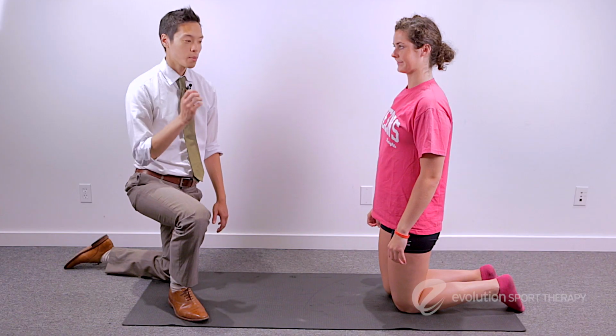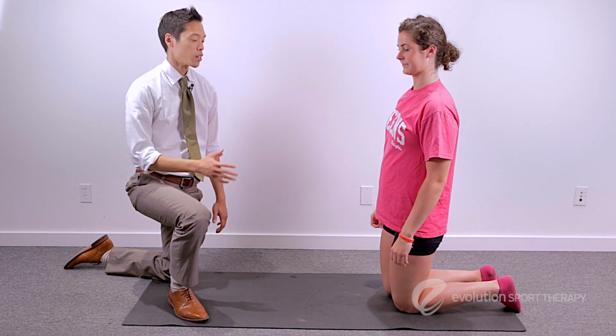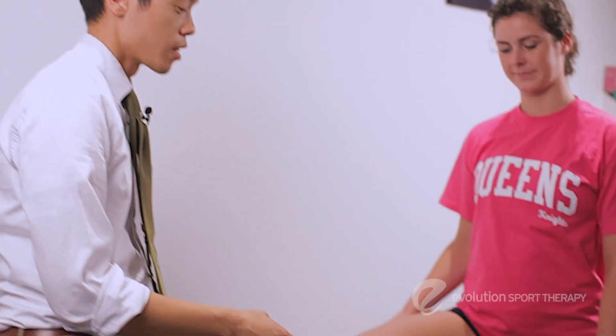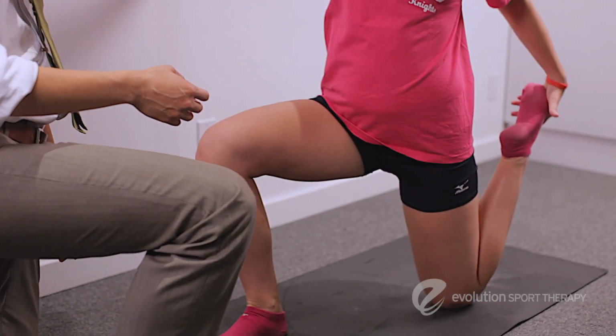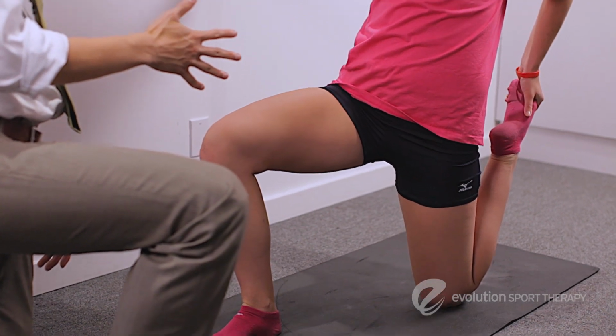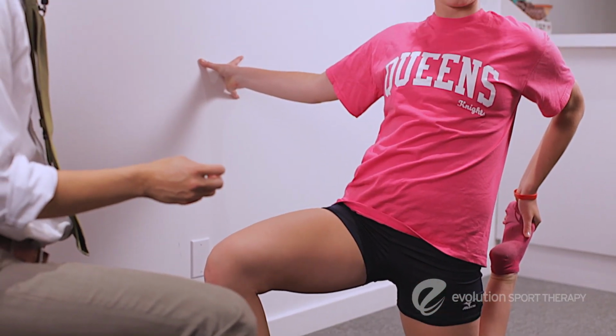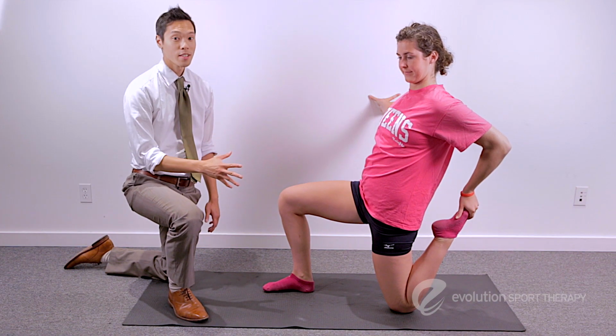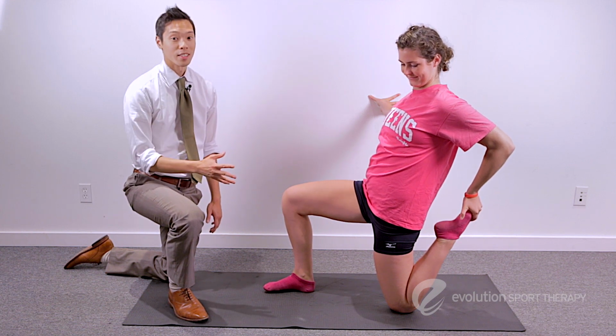So next we'll do an upper quad stretch. It's going to start similar to a regular quad stretch, where the knee's going to be bent. Suzanne's going to grab her back foot and bring it to her butt. And we'll add some extension in the hip to focus on the upper quad. Once again, we're going to hold for 30 seconds, and we're going to do it twice each side.